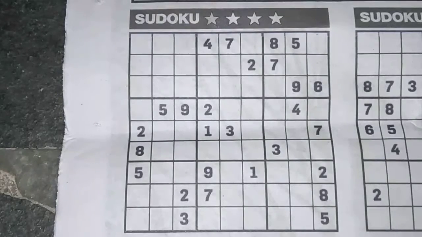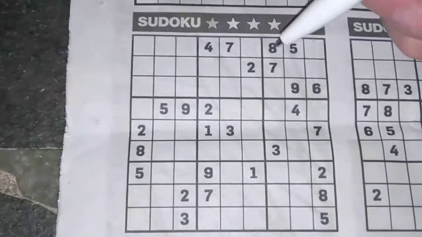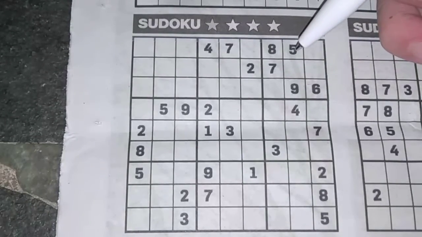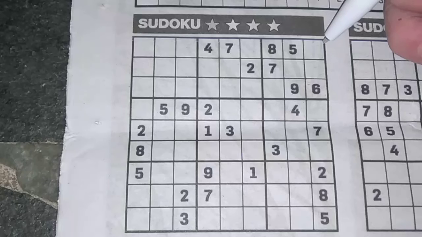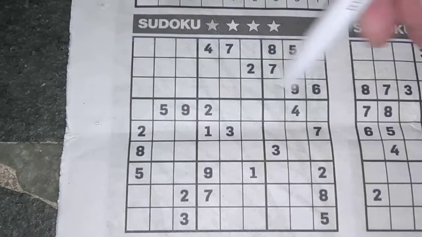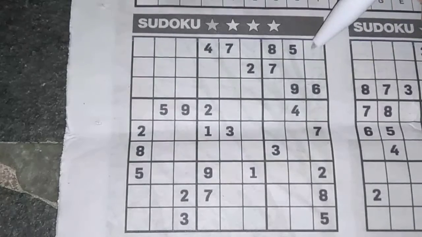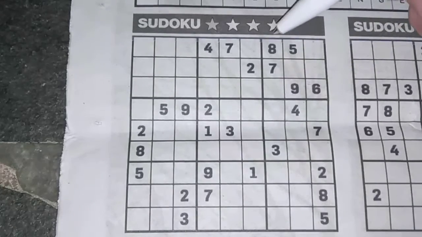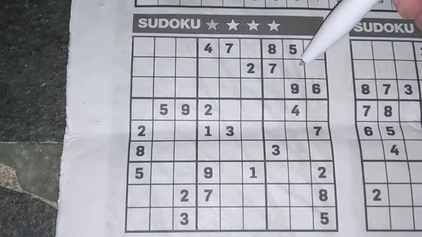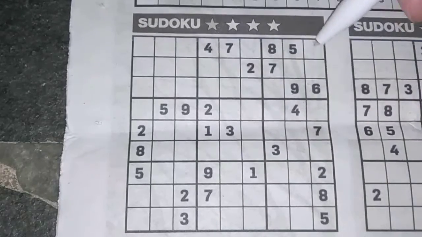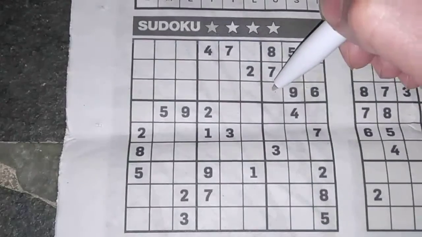Alright, let's see with this Sudoku. Yes, in this big square, 4 missing numbers: 1, 2, 3, 4. One of the missing numbers is a 2. We have a 2 here, so no 2 in these 2 boxes. No 2 in these 2 boxes. 1 box left for the 2, should be this one.